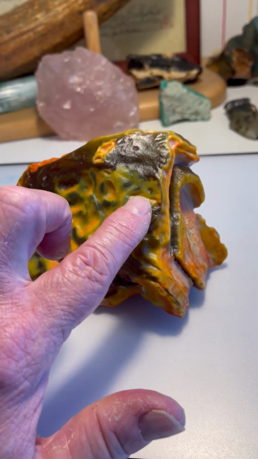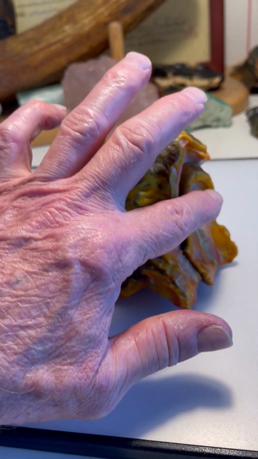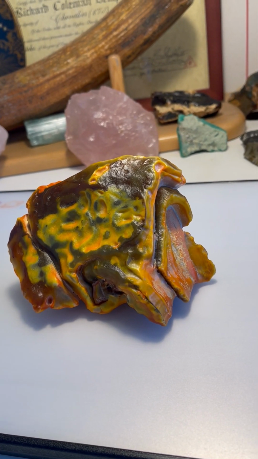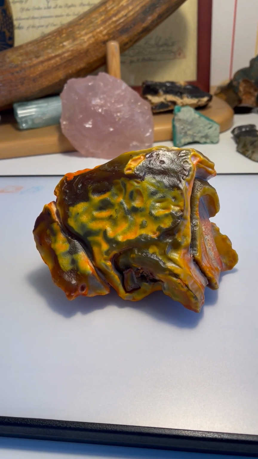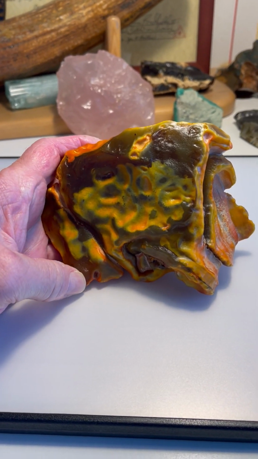But here we have a beautiful mammoth image facing right. Here would be the eye of the mammoth right about here. This would be the hair tuft and all the hair draped down over the front of the mammoth. That's a really outstanding image of a mammoth now facing right.